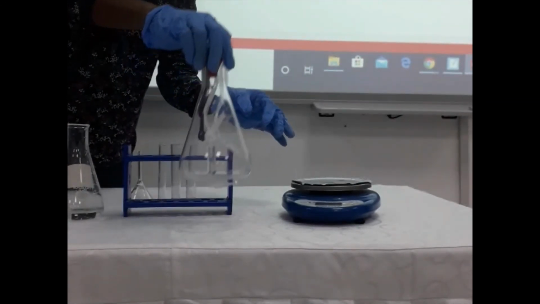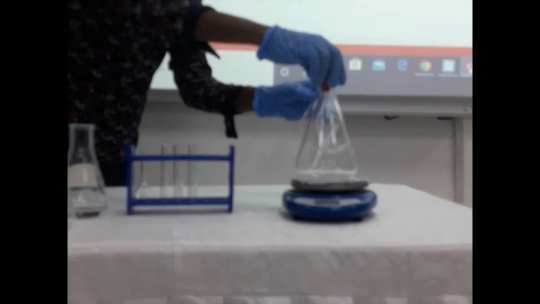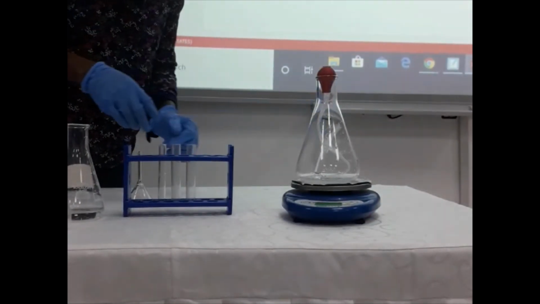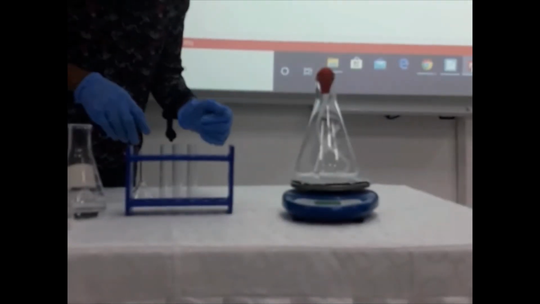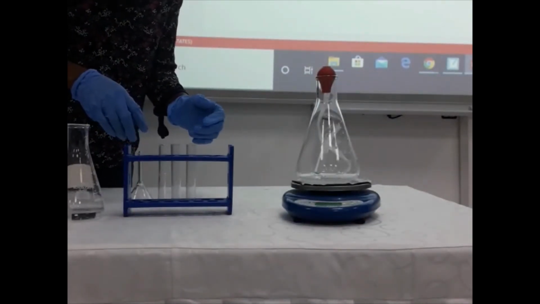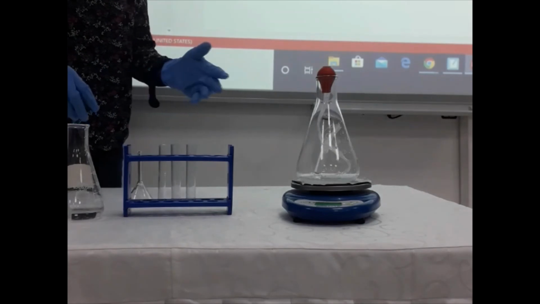Now after that, I place it on the electronic balance. Now we have 211.1 gram for the mass.